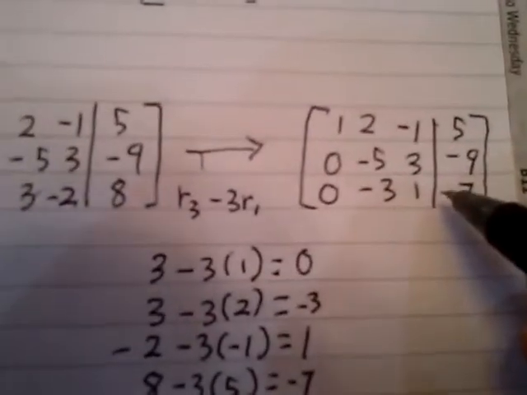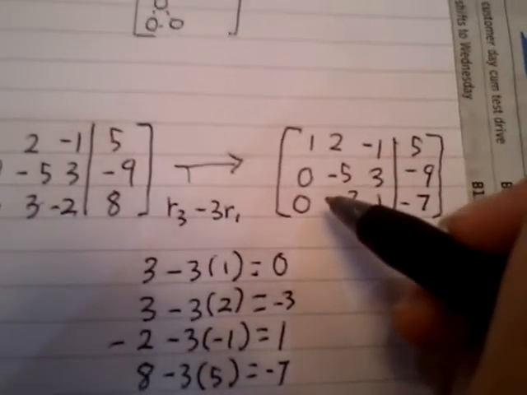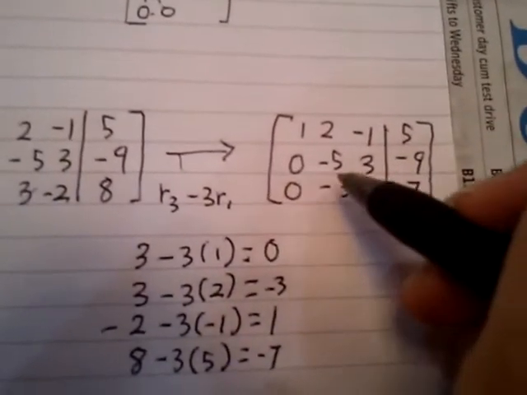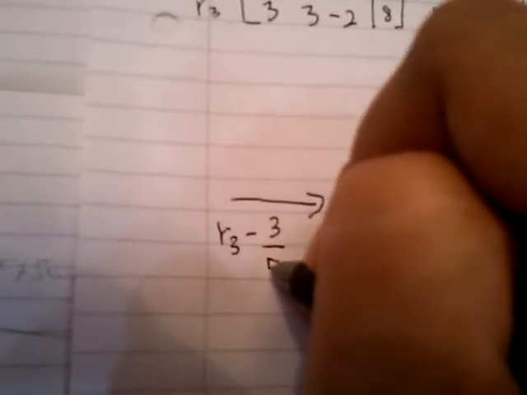It's still not finished yet because we still need to change one more number into 0. And we do it again, make the arrow, and then create a formula to change this number into 0 to make an upper triangular form. Okay, this time we use R3, meaning row 3, minus 3 over 5 R1.